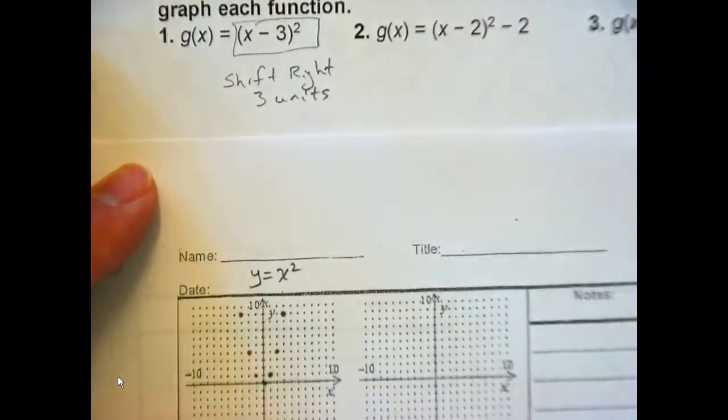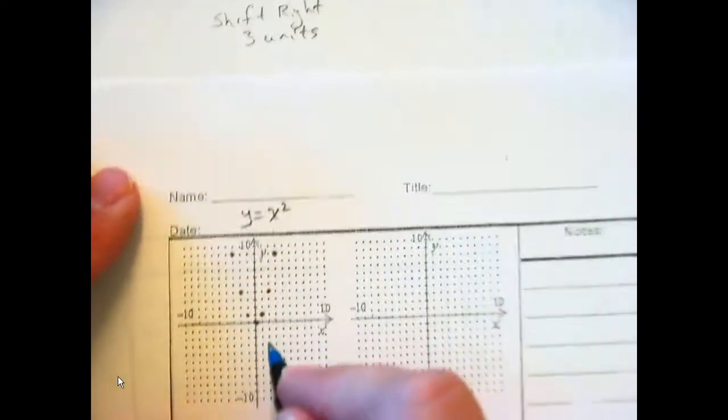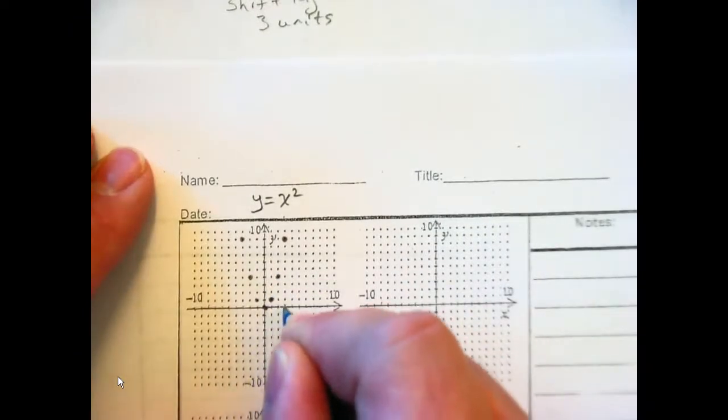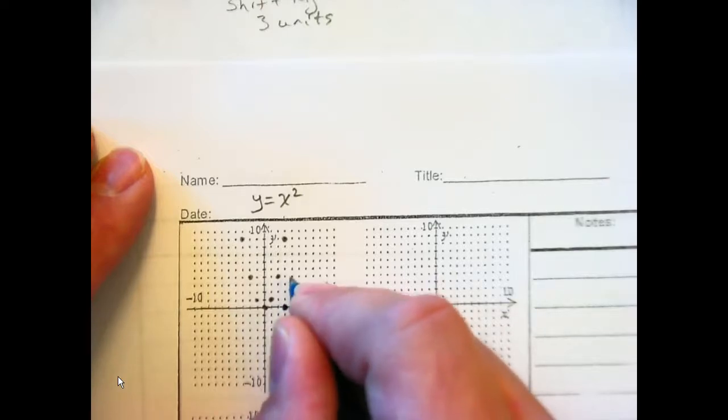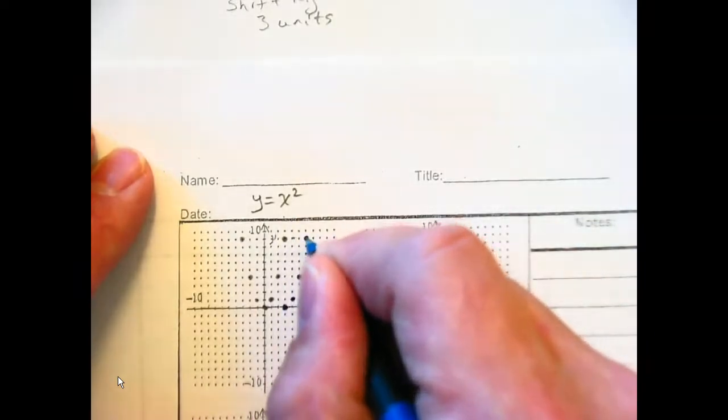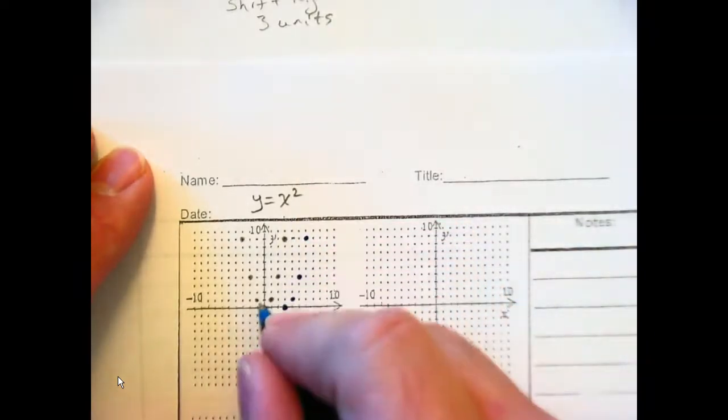Okay, so each of those values that you have on here have to move over 3 units.